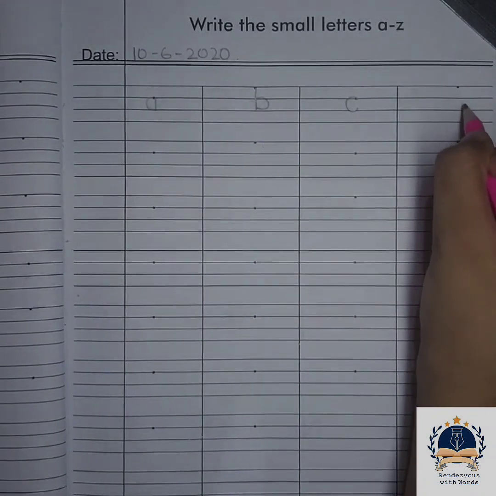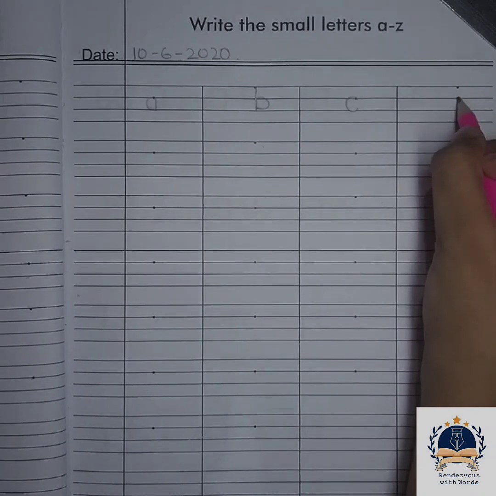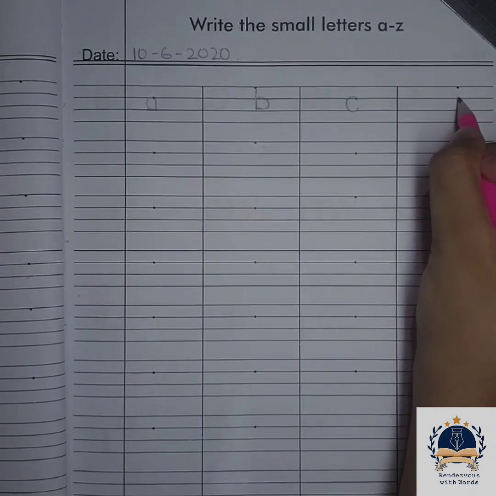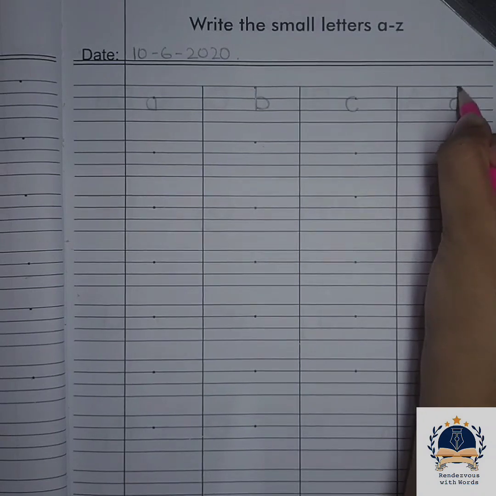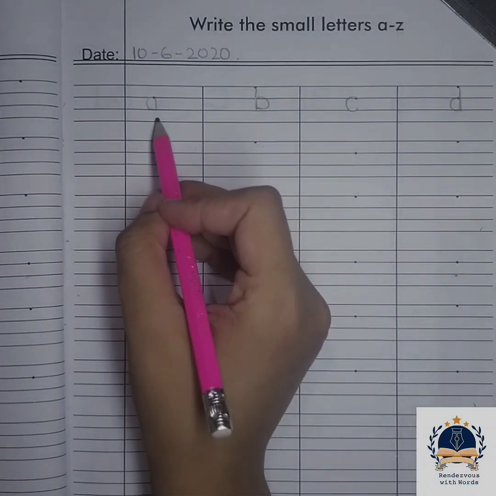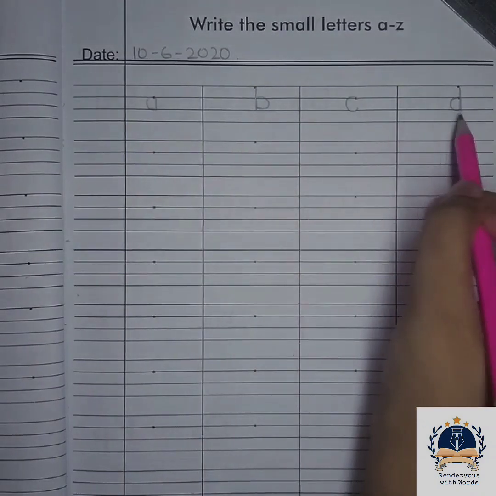Start. Now here the dot is not on its correct place. This dot should be here. Okay. Start from the fatty dot. Make a curve. Go up and up. Come down on the same line. D. A apple, B ball, C cat, D dog.